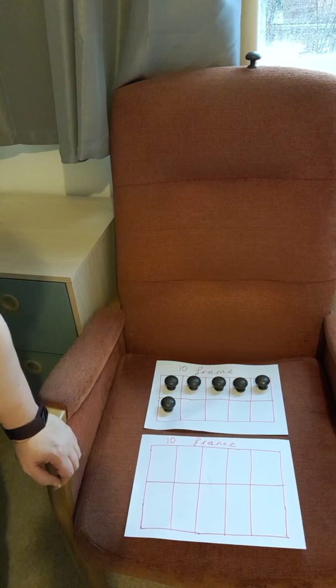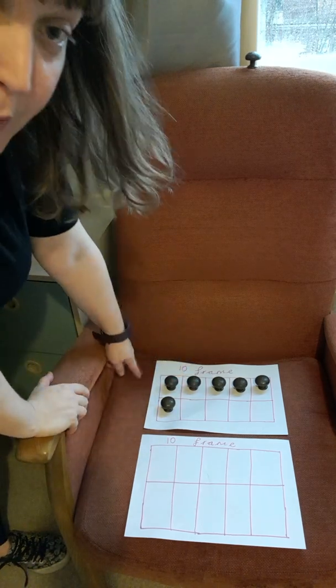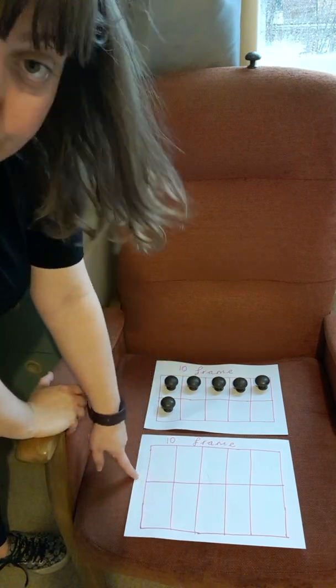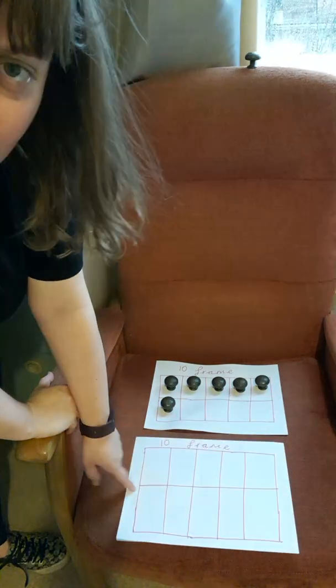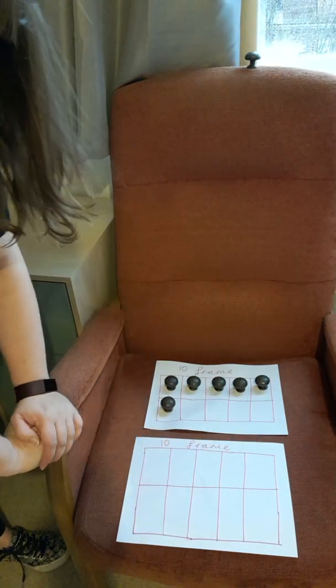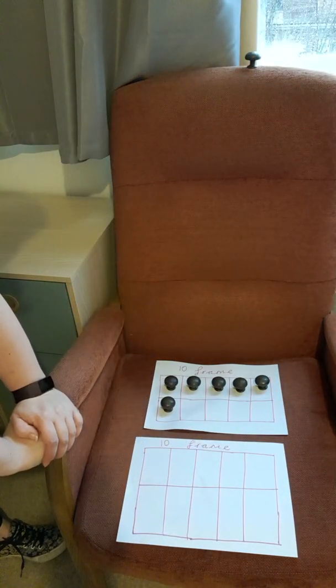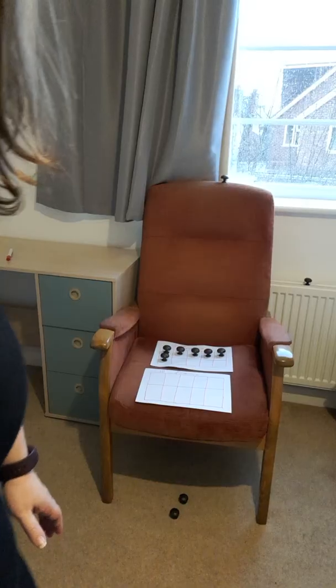Now, if I was playing with somebody else, this would be my 10 frame, and this would be my friend's 10 frame, or whoever I'm playing with. So I need to find the rest of the doorknobs and put them on this 10 frame as if it's what the other person found. So let's have a look for the rest of them.